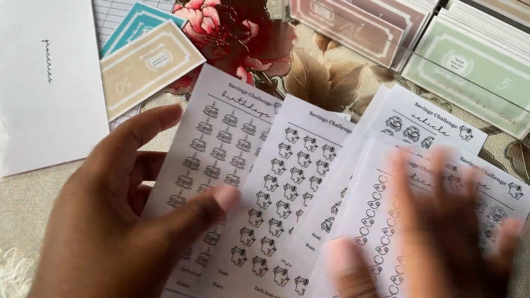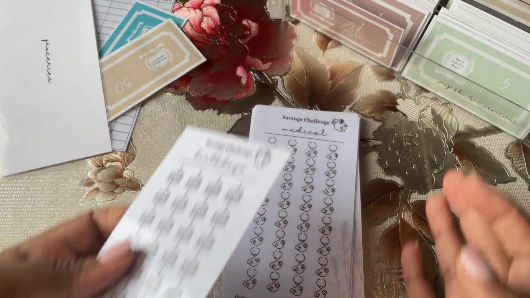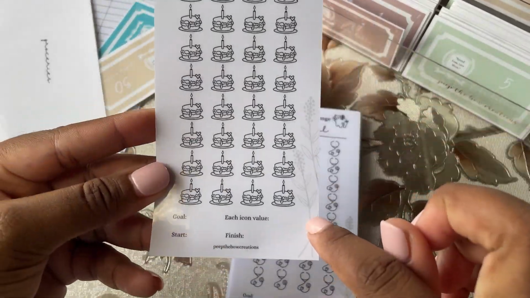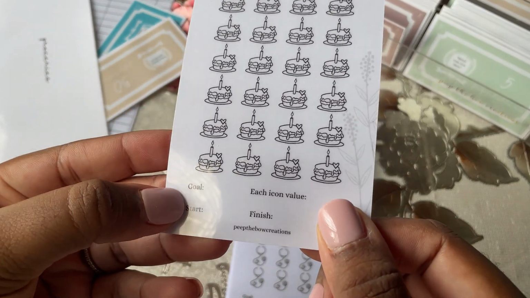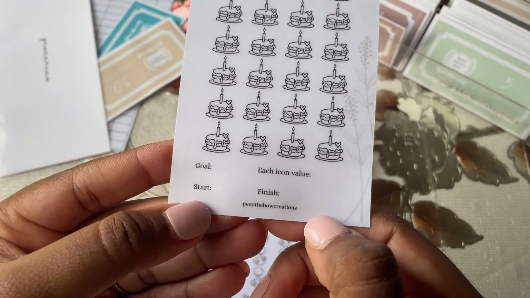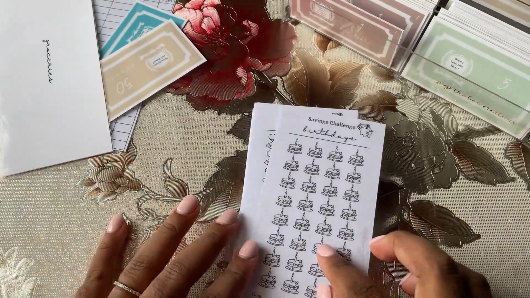So as you can see, one is blank and one actually has a heading on it. You get 32, and you have to assign a value to each icon. You can track when you started and when you're finished.